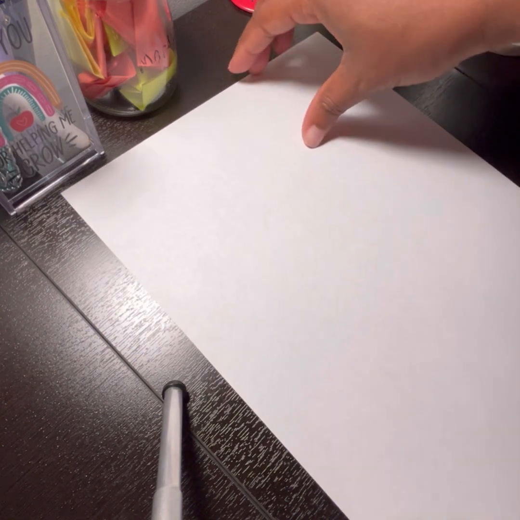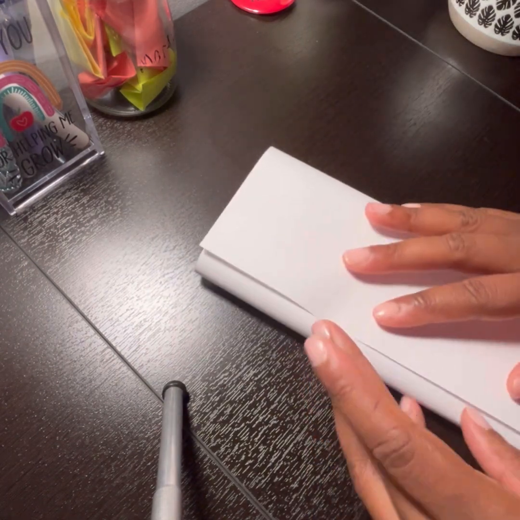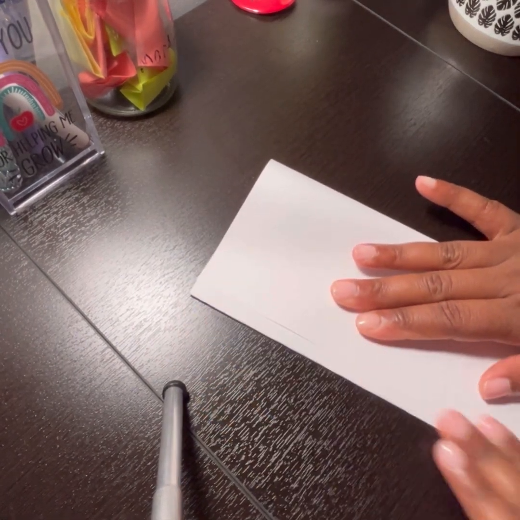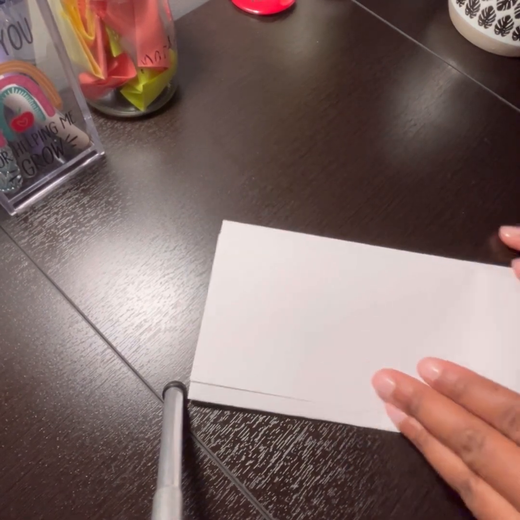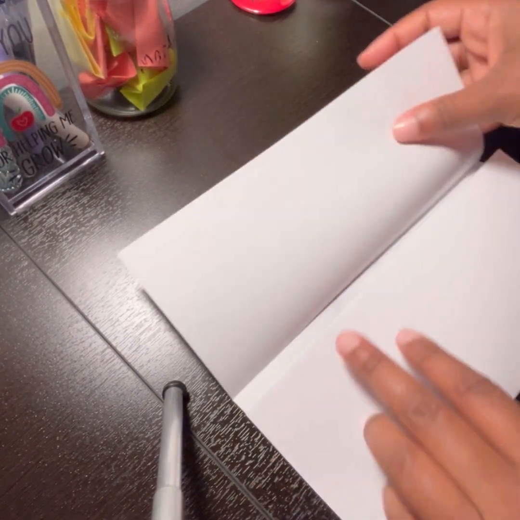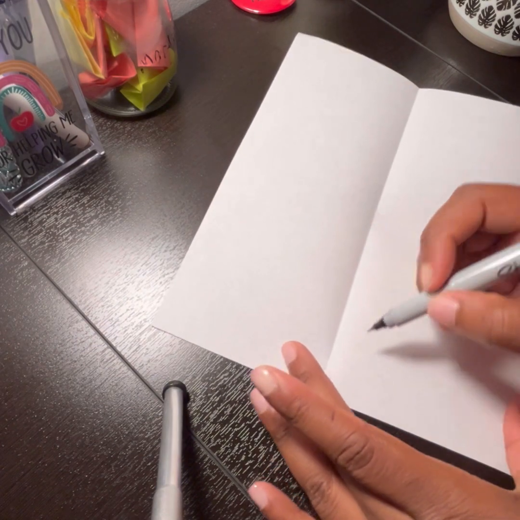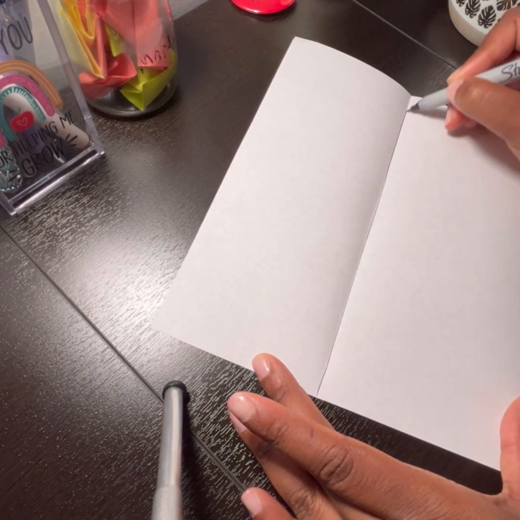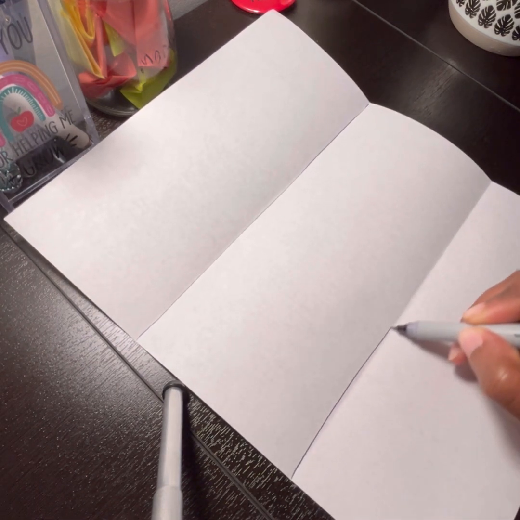So holding your paper vertically, you're going to fold it into 3 sections. And open it up like this. Then at the top of the paper, in the first crease, go ahead and draw a line straight across. Folding the paper first helps us to be sure that our lines are nice and straight. Then go ahead and draw another straight line in the second crease.